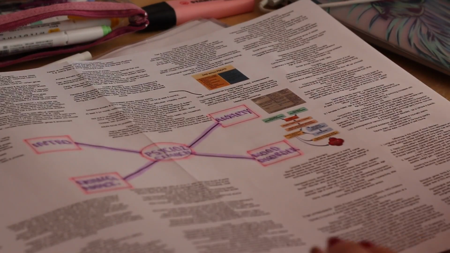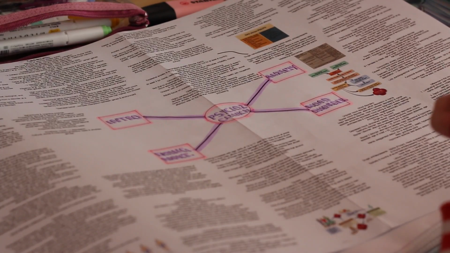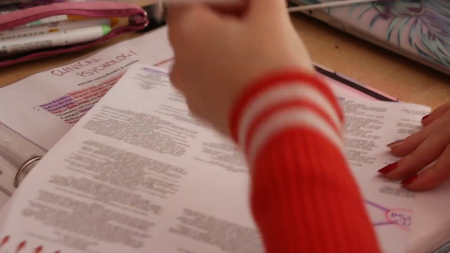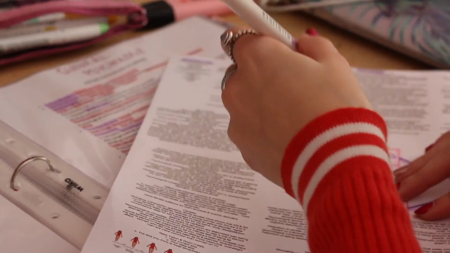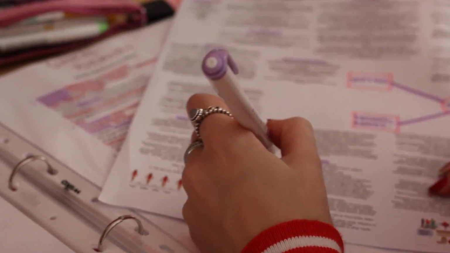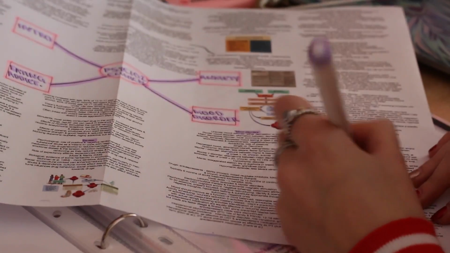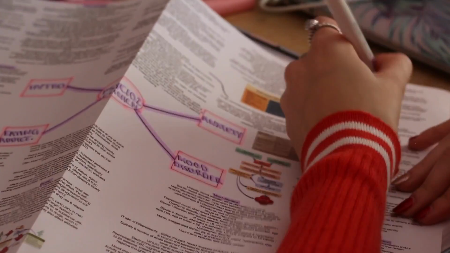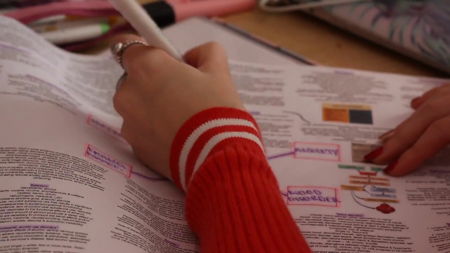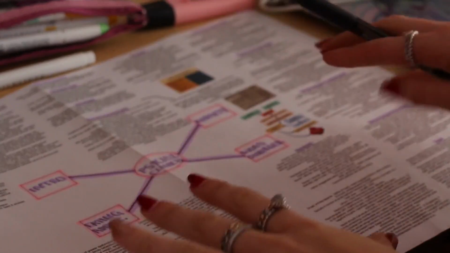Okay, so that's the majority of the titles and stuff done. Now what I'm going to do is I'm going to highlight some of the subheadings within the actual text. Okay, so now I've actually finished the mind map completely.